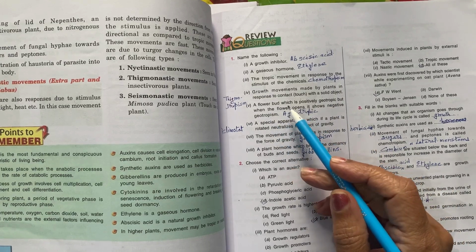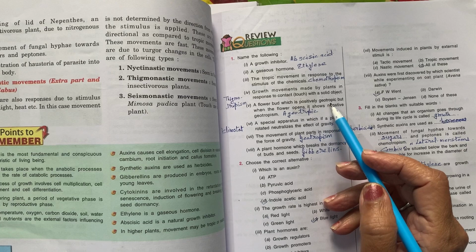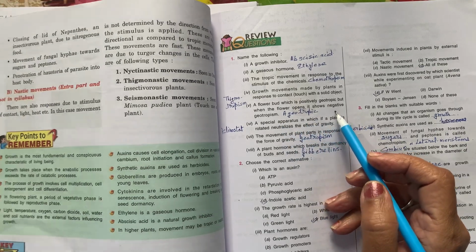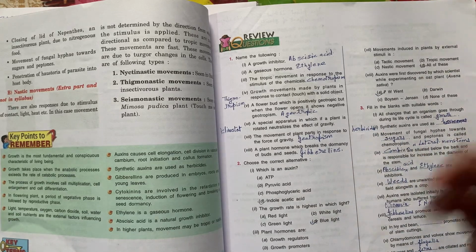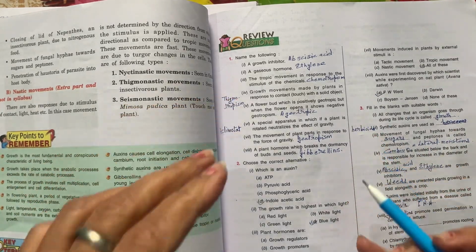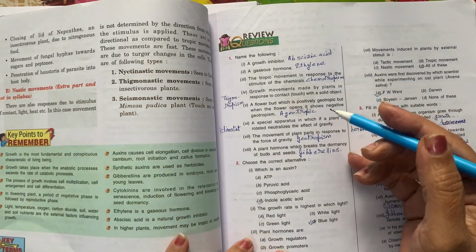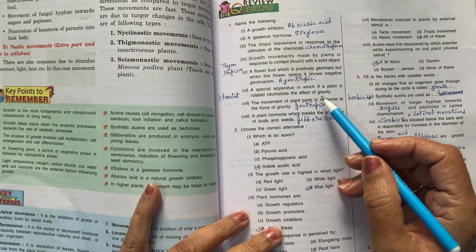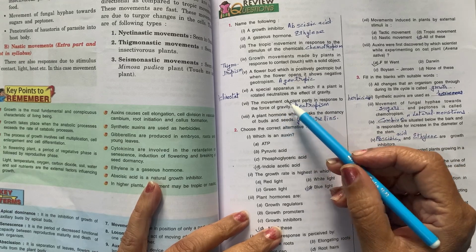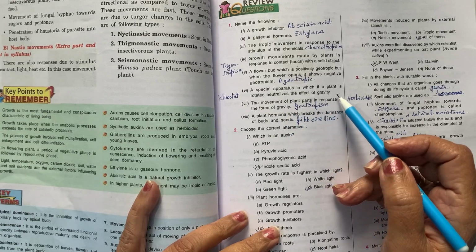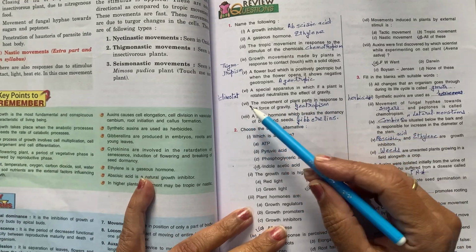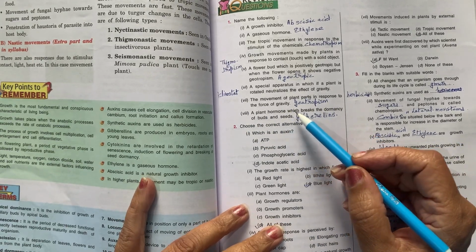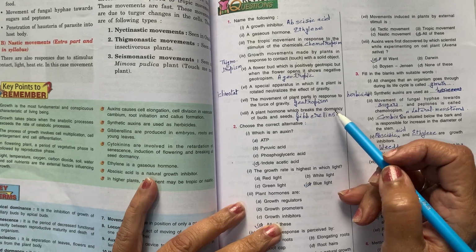A flower bud which is positively geotropic, but when the flower opens, it shows negative geotropism. Then it is called diageotropism, right? A special apparatus in which, if a plant is rotated, it neutralizes the effect of gravity: it is the clinostat. The movement of plant parts in response to the force of gravity: it is geotropism.